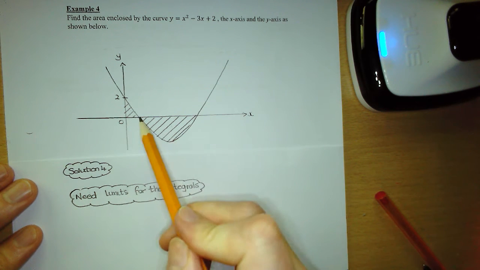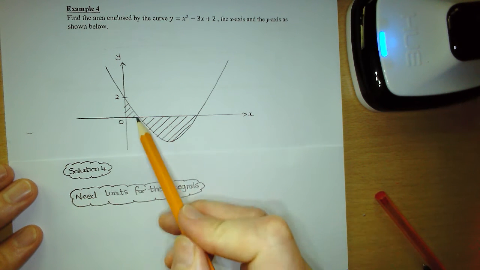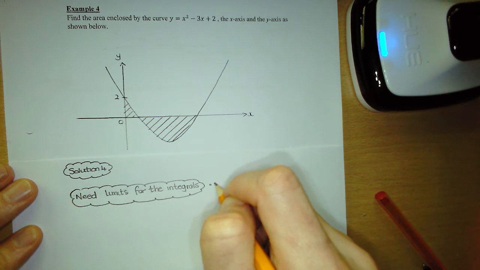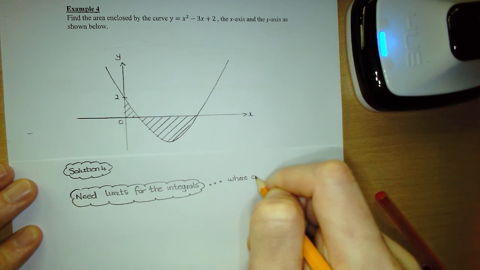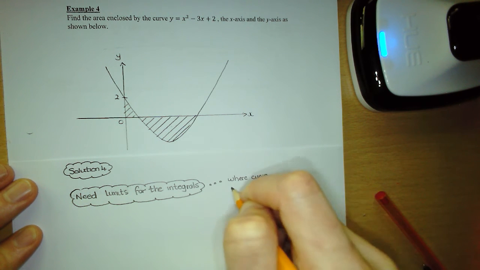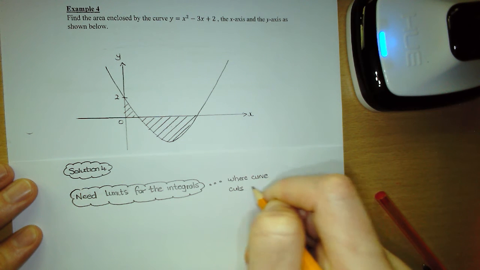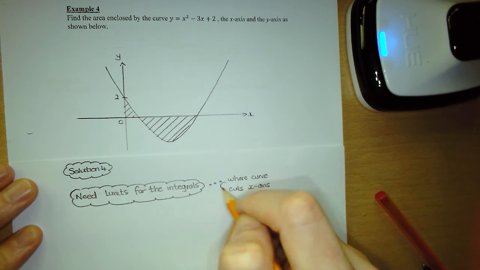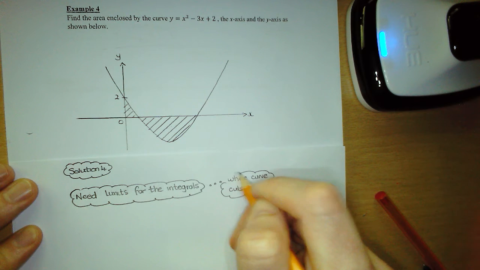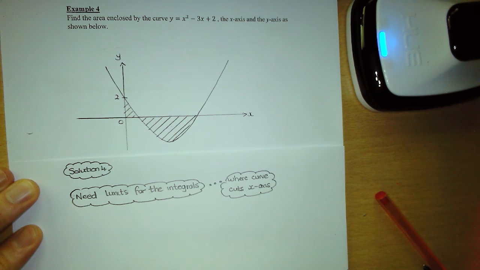And those are found by where the curve cuts the x-axis. Okay, so let's get where the curve cuts the x-axis.